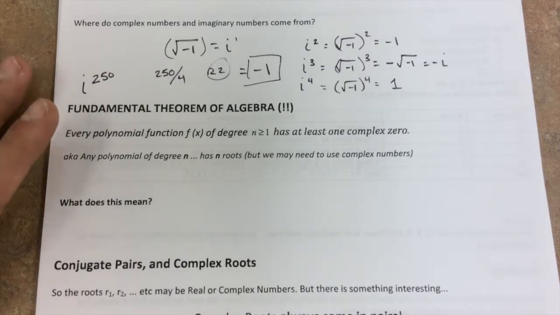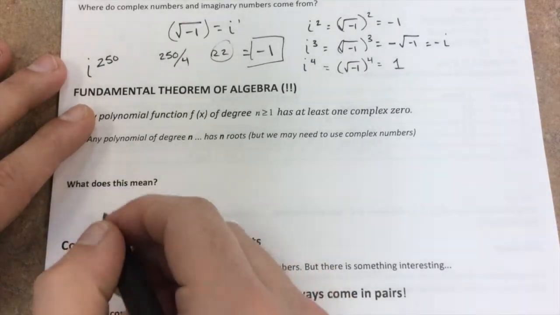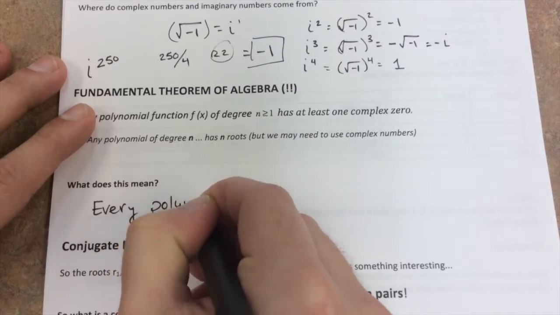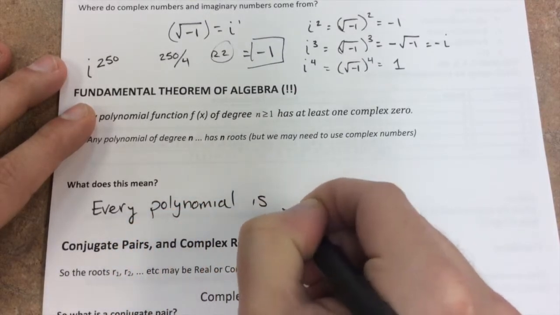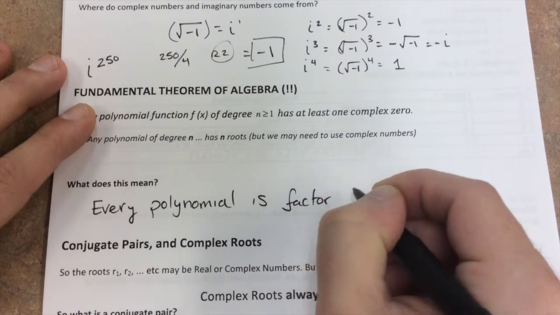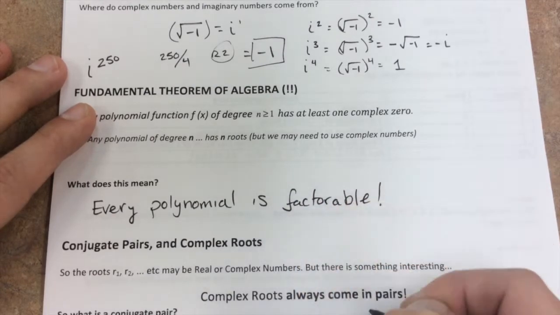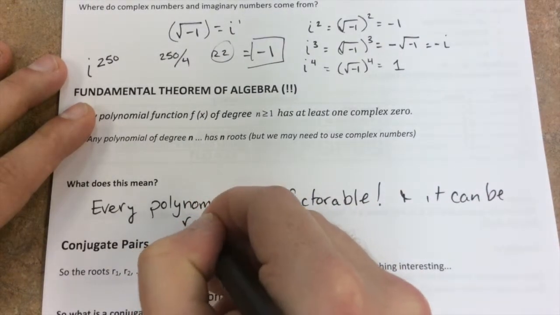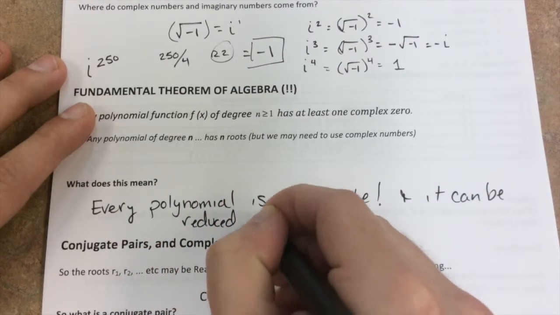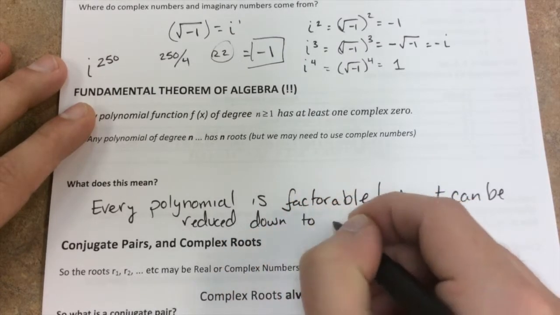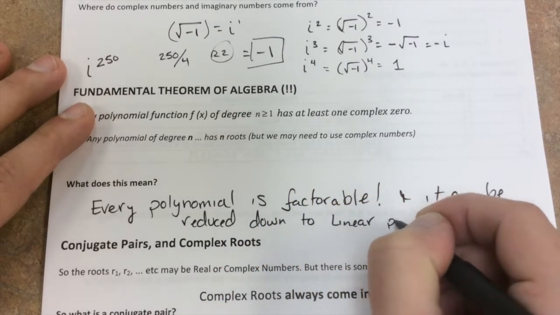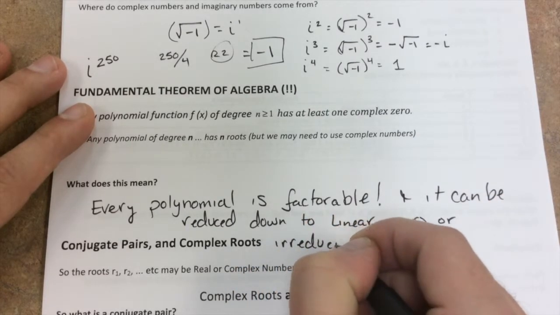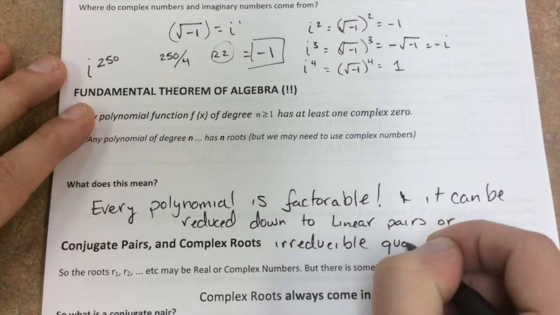So what does this mean and why is it important? This means every polynomial is factorable and it can be reduced down to linear pairs or irreducible quadratics.